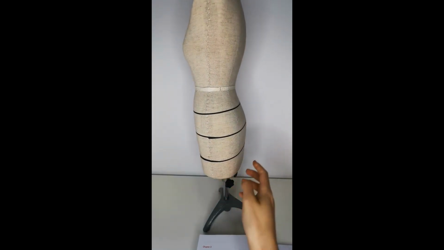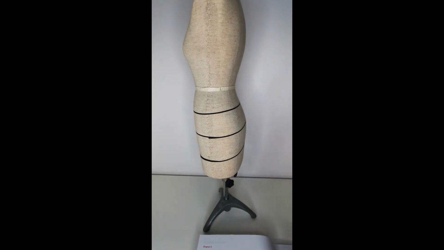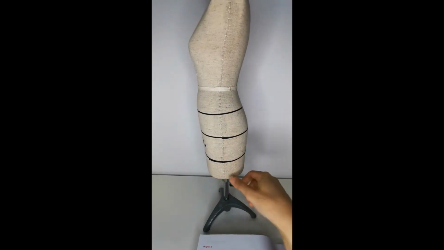Then the third circumference will be the big hip. The big hip, as everyone knows, is the circumference of the most prominent part of your hip in this area. Just also make sure that it's parallel to the floor.